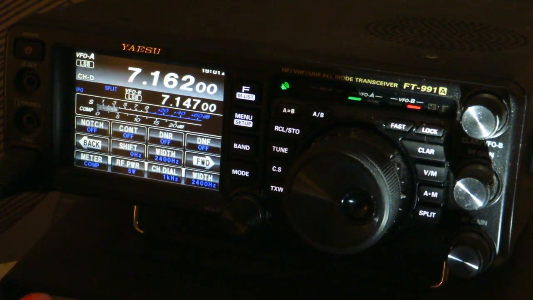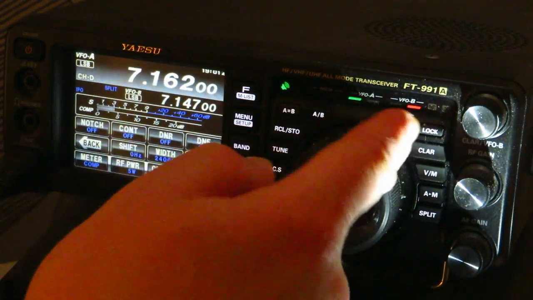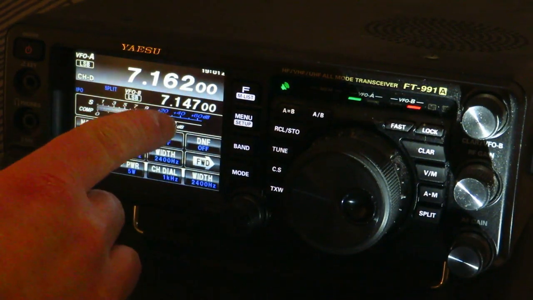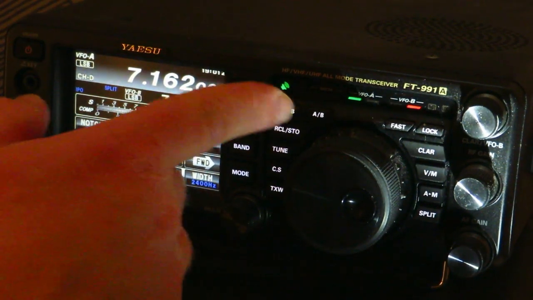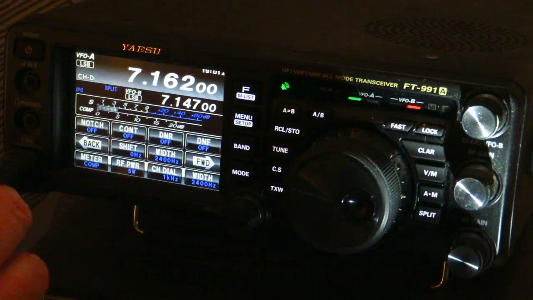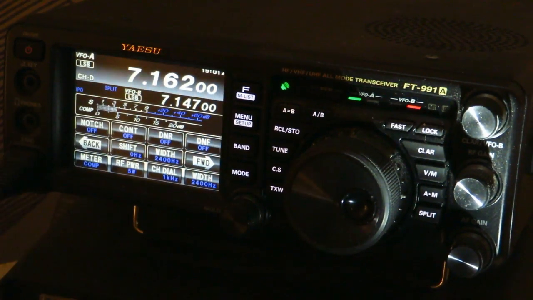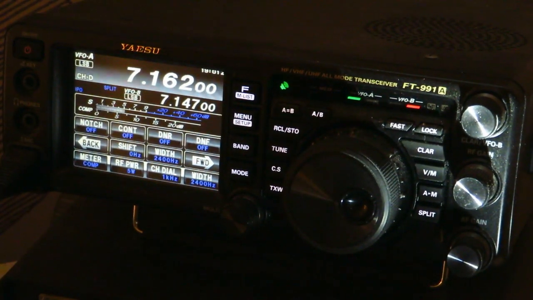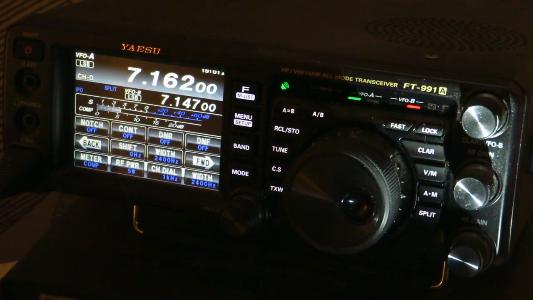In this situation, my transmit frequency is VFO-B, which is 7.147, and my receive frequency is VFO-A, 7.162, and I'm receiving now, and if I were to press the push to talk button, it would transmit on 7.147.